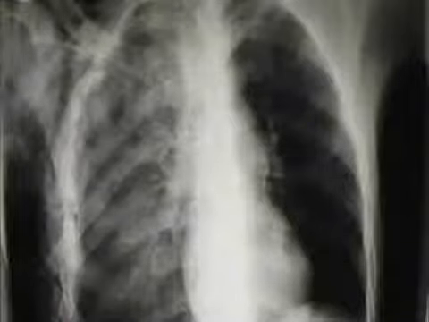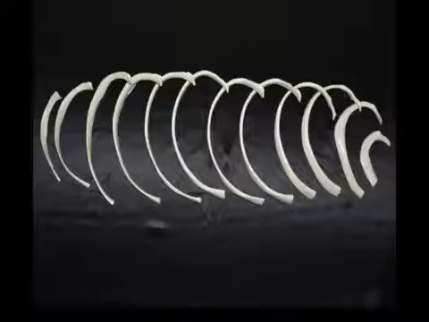This video identified the distinctive features of the ribs. It also differentiated true ribs from false ribs and floating ribs. In addition, it described how a typical rib attaches to the vertebral column, and it discussed the clinical significance of the ribs.